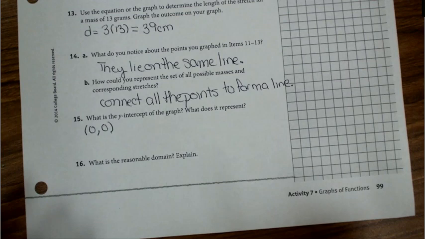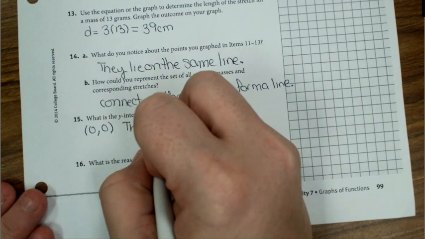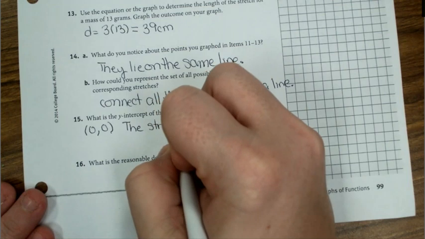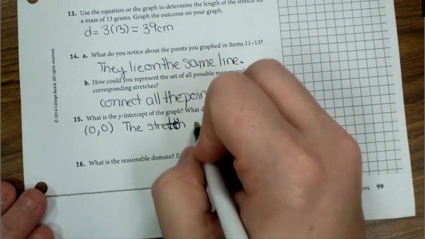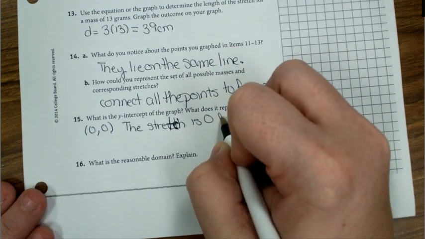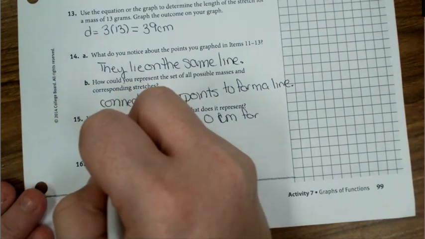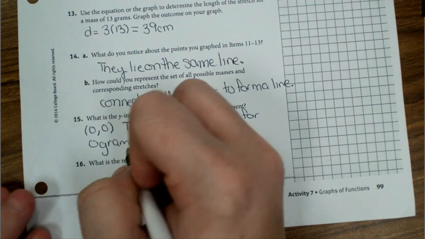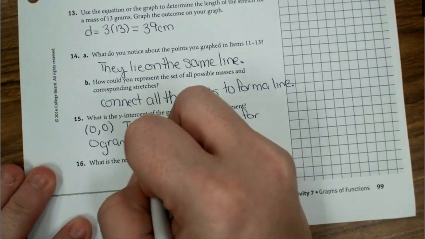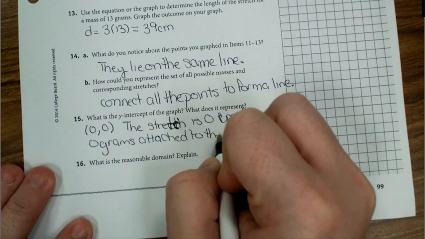What does that mean? Well, it means that the stretch is 0 centimeters for 0 grams attached to the spring.